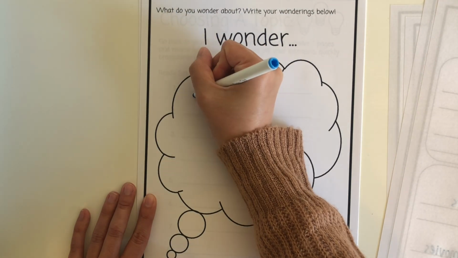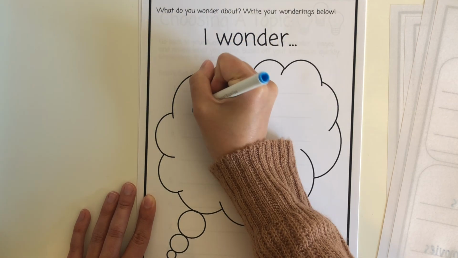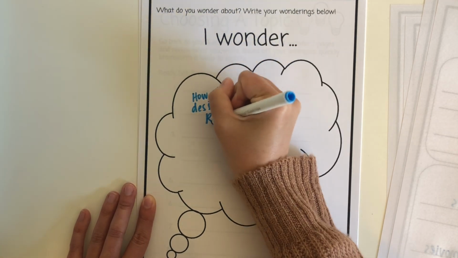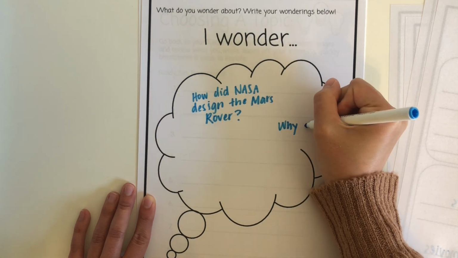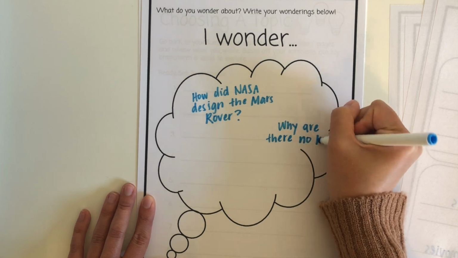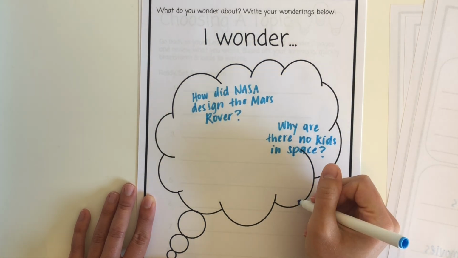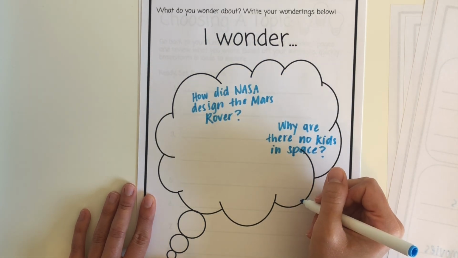Then next, I typically recommend that teachers do some sort of "I wonder" type activity with students. Right now, you're looking at an example of an "I wonder" page that I put together where students basically just spend time writing or drawing images of things that they're curious about, things that they wonder.